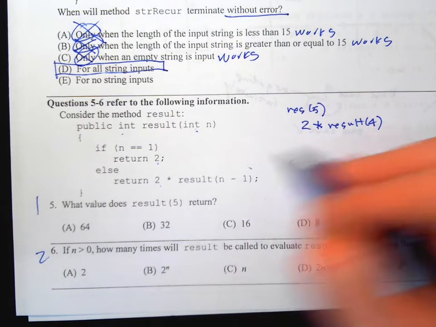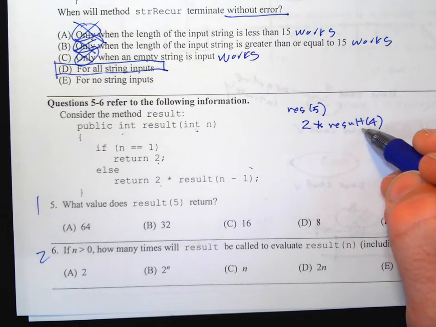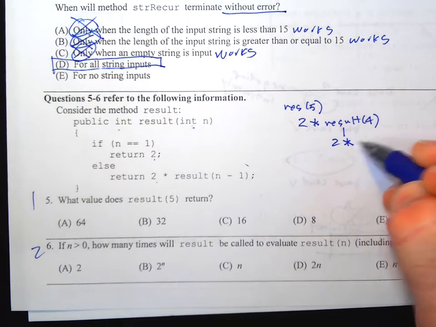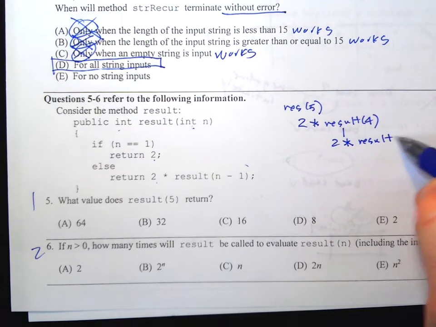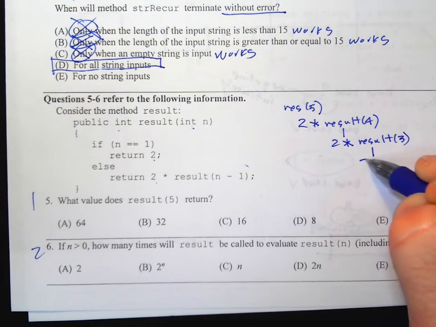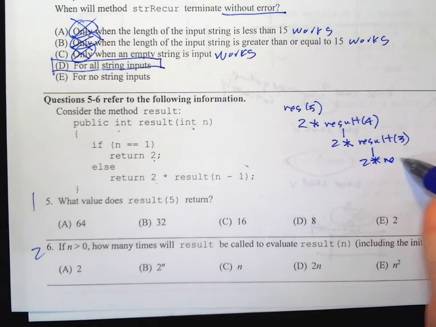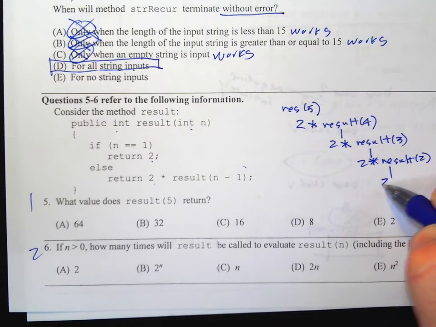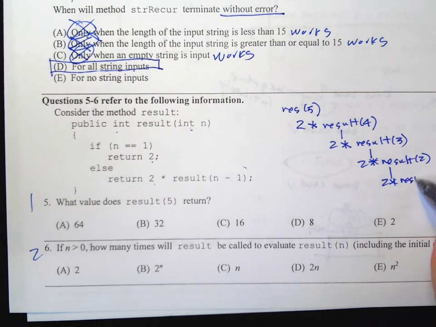It calls this, checks result 4 is not equal to 1. So it's going to return 2 times result 3, and then 2 times result 2, and it checks, and then 2 times result 1, and result 1 equals 2.